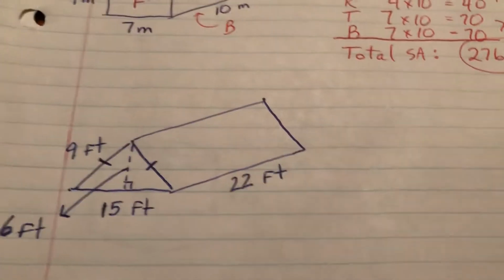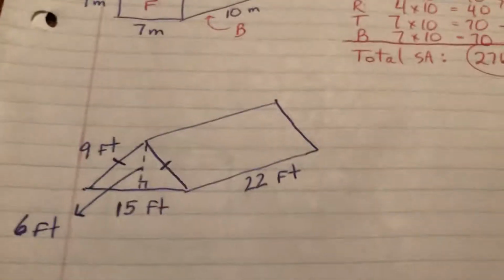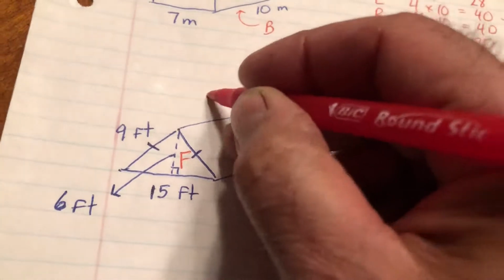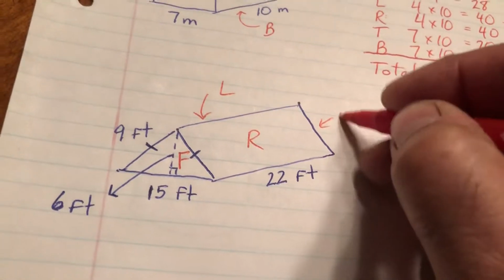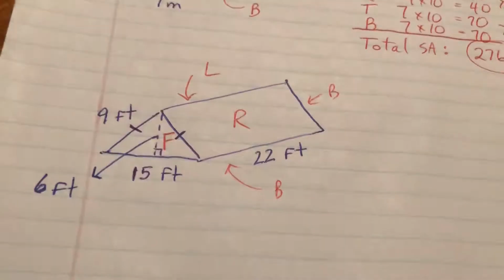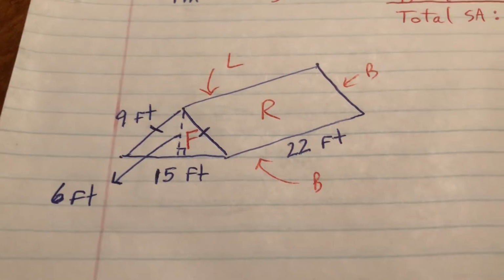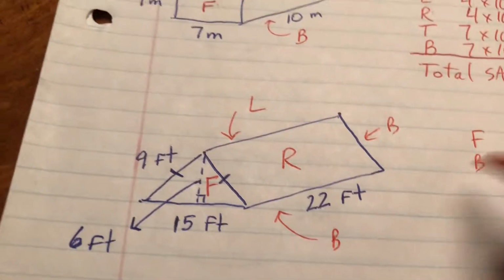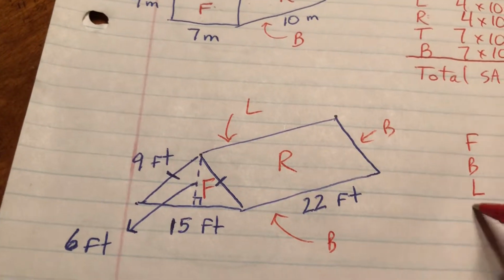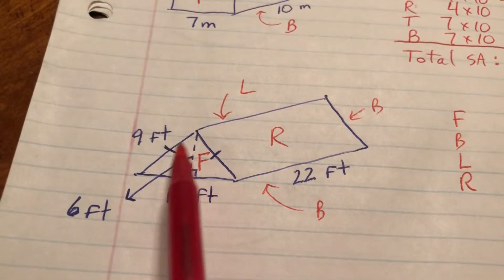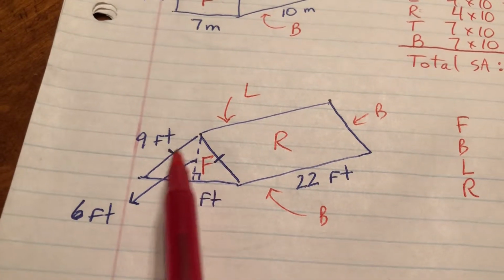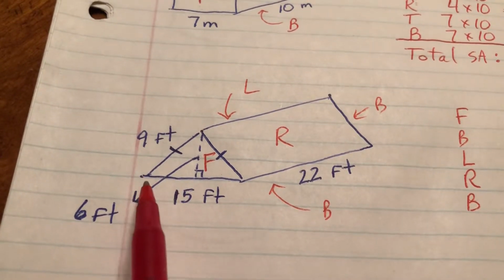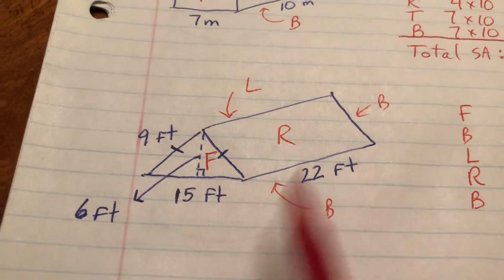Okay, over here we have the surface area of a tent shape. So we have the front, we have the right, over here we have the left, over here we have the back, and over here we have the bottom. Okay, so with surface area of these, we're going to start with the front and the back, which are twins. The left and the right, there's a tick mark here and tick mark here, so I know the left and right are exactly the same. And we have the bottom, and I notice the bottom is longer. This is 15 by 22.